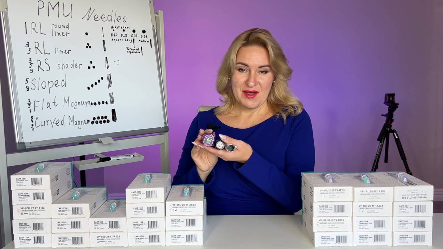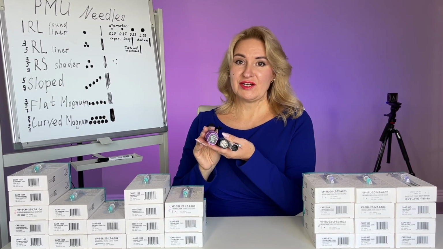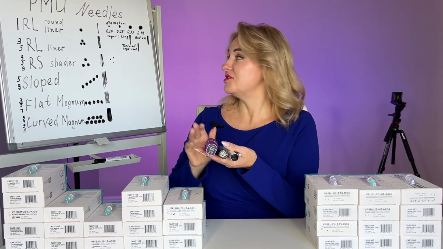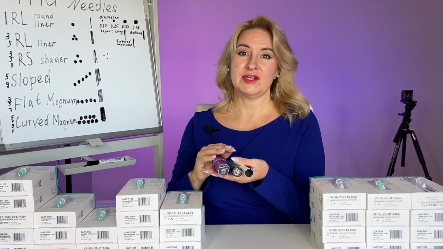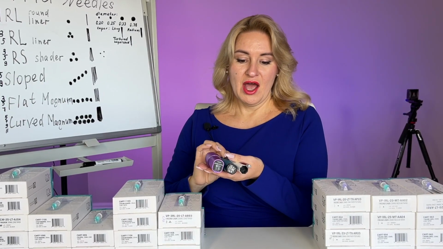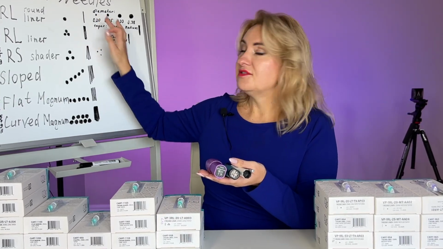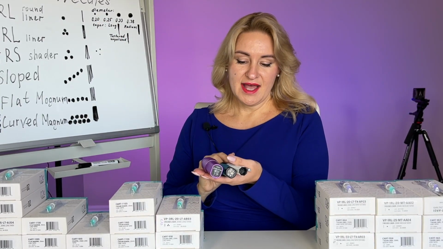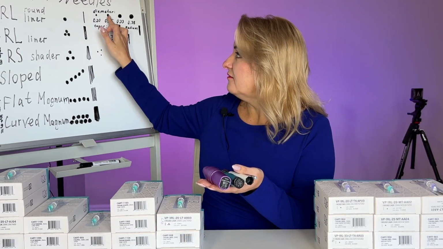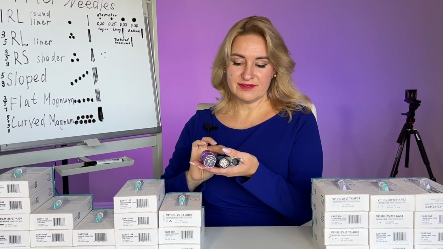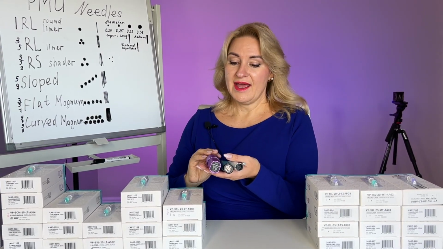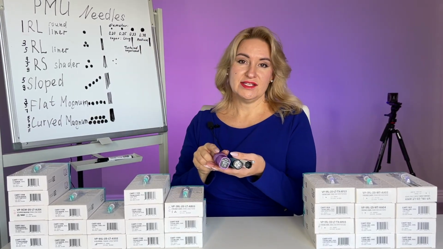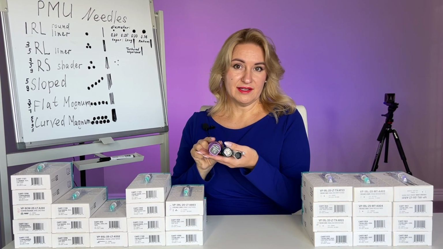With this pencil and machine, I would like to show you the difference between diameters when you are choosing the diameter for different types of skin. For example, 0.20 is the smallest needle, and 0.25 is a little bit bigger. 0.30 is the most popular needle, and 0.38 can be a big needle.